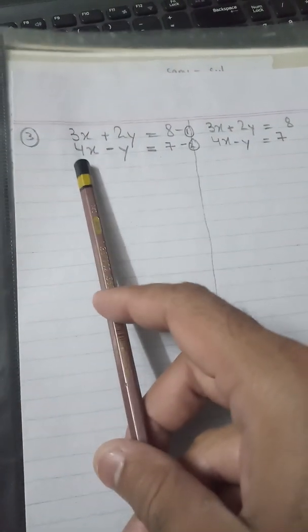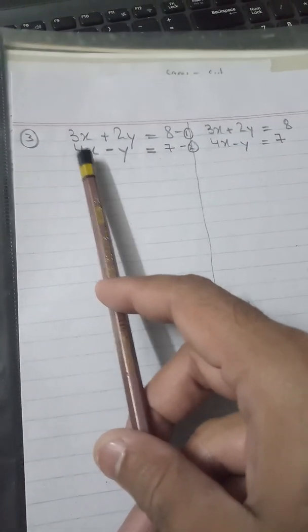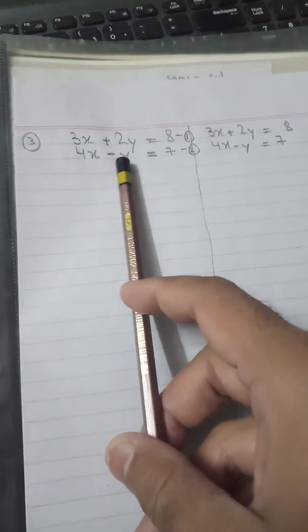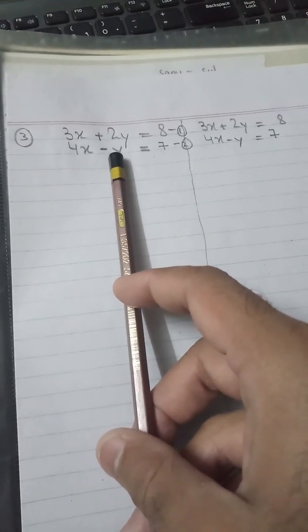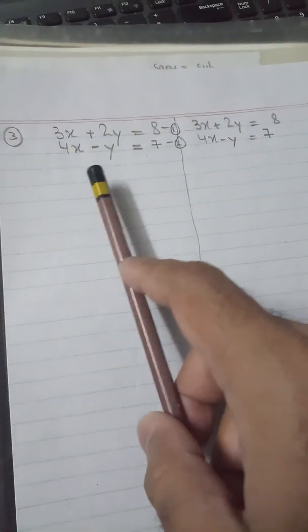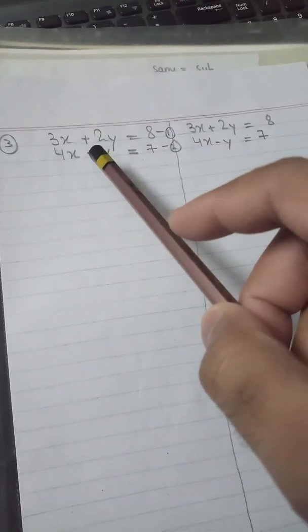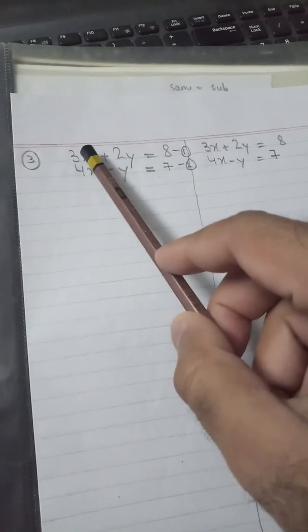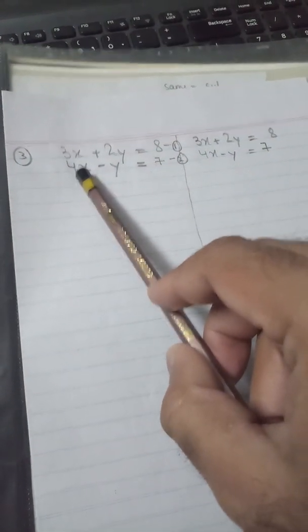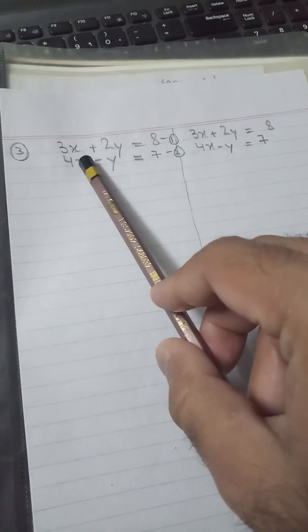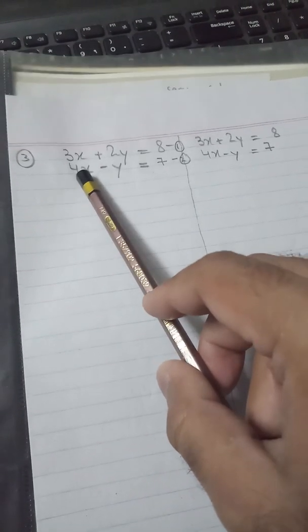So the challenging part is that I can't pick x because the coefficient of x is not the same, and the same is the story with y. I can't pick y because the coefficient of y in both the equations is not the same. That is why I have written this question two times, because I will solve this question by taking x first, and then I will solve it again by taking y. Since the coefficients of x in both the equations are not the same, in order to eliminate them we have to make them the same first.